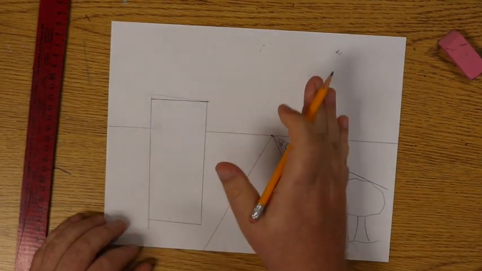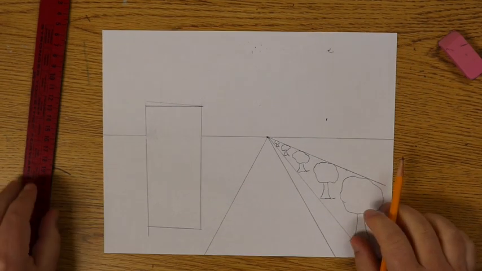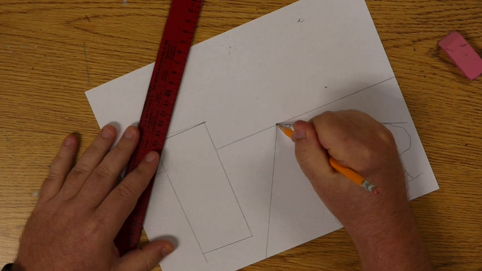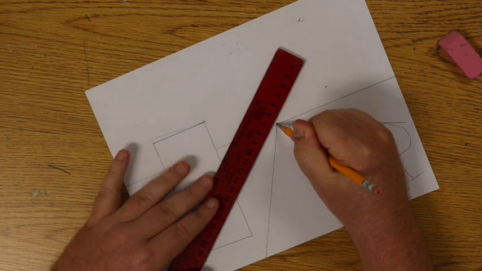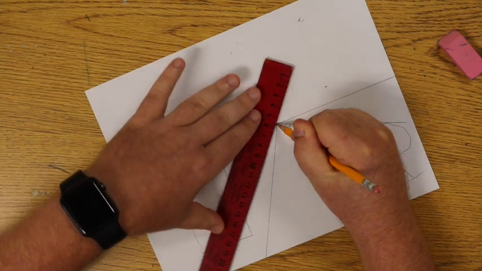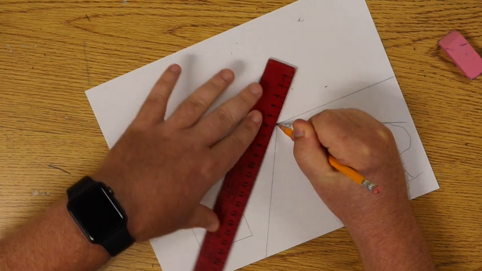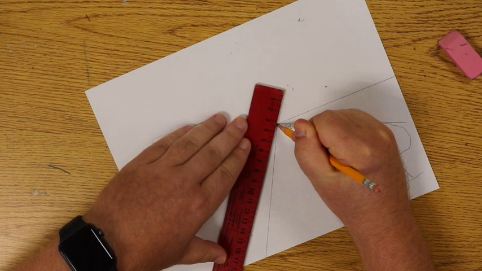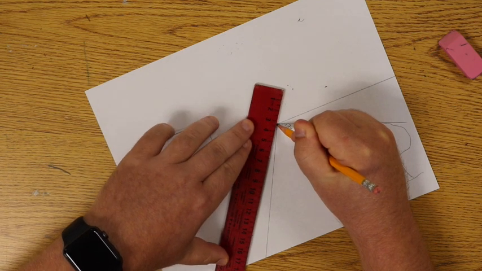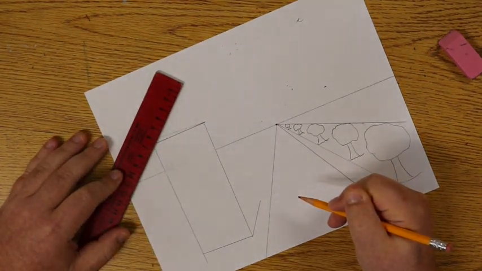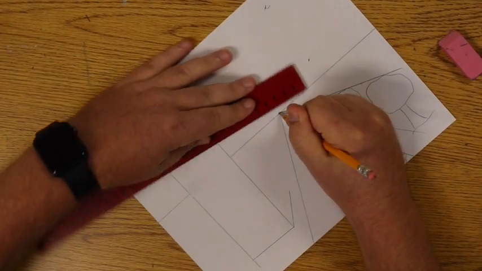The side going away from me, that's where the diagonal lines start. So I'm going to put my pencil right here on my vanishing point and use that to kind of stop this end of my ruler. And I can use that pencil to kind of rotate my ruler wherever I need it. And I'm going to wait till it gets just to the corner of that building, and I'm going to draw a line. And I'm going to do the same thing up top.